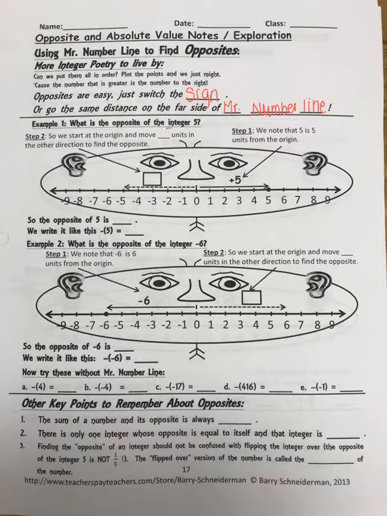What is the opposite of the integer 5? So step 1, we know that 5 is 5 units to the right of the origin because it is positive. So we're going to start at the origin and we're going to move how many units? 5 in the opposite direction, which lands us at negative 5.